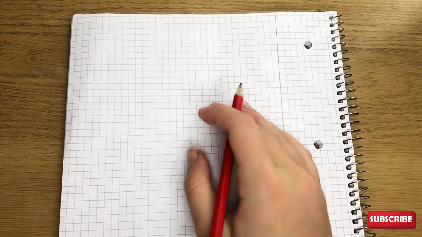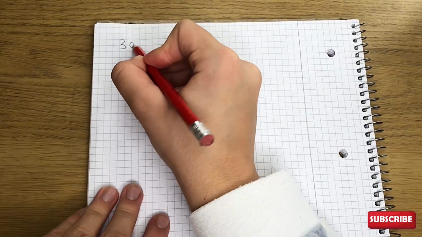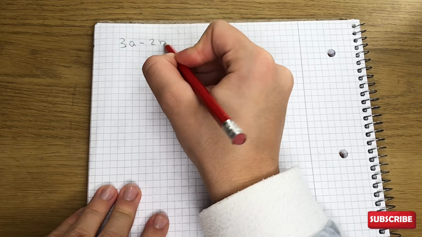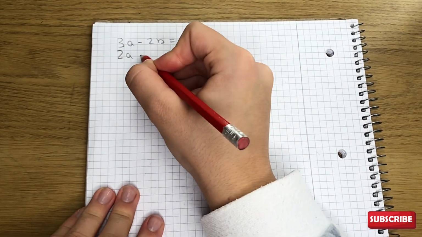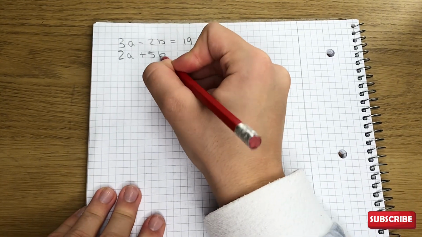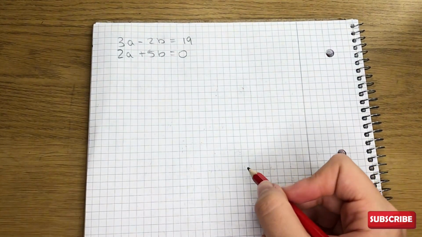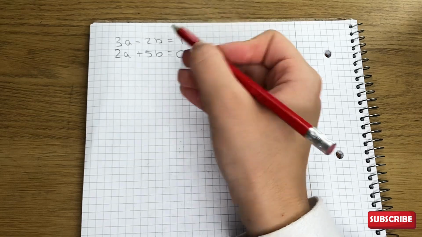Now let's try one more question, right? If I were to give you the question, 3a minus 2b is equal to 19, and 2a plus 5b is equal to 0. Now, what is the point of intersection? 3 multiplied by 2 is 6.